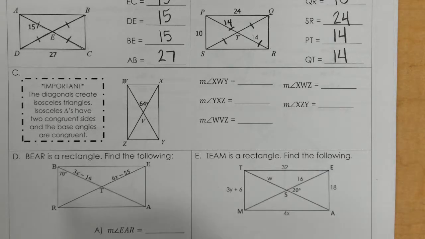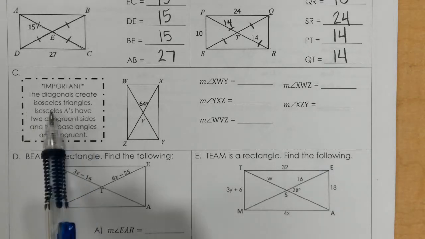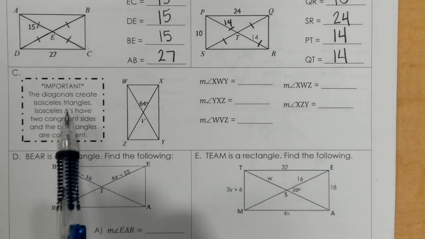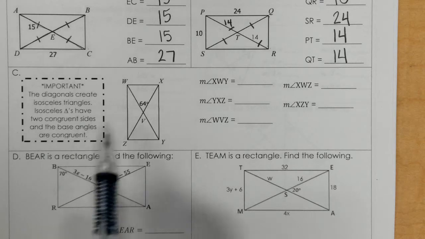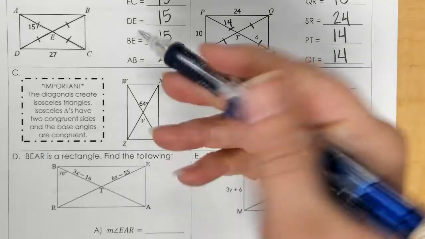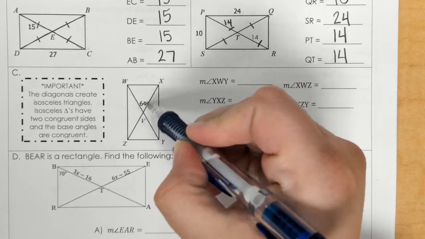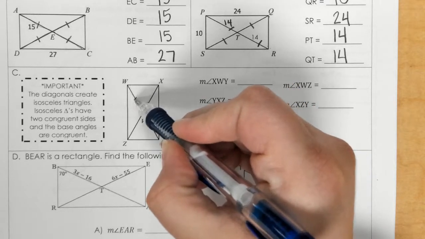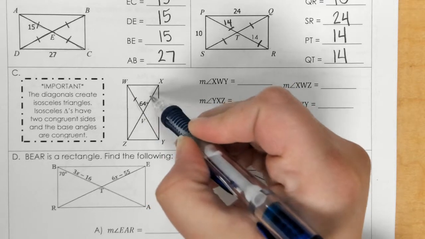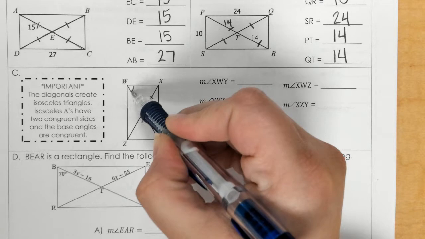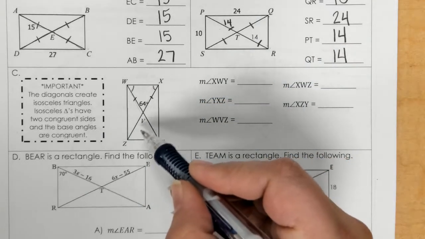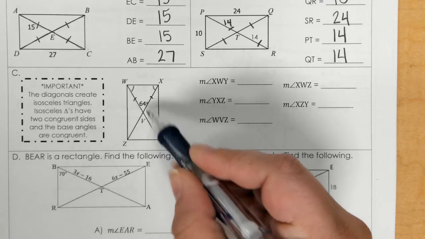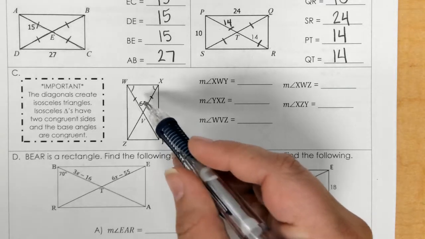In letter C, it says important. The diagonals create isosceles triangles. Isosceles triangles have two congruent sides and the base angles are congruent. Alright, so first of all, in this particular isosceles triangle, these are my two congruent pieces, or legs, which means that these two angles are the same. Okay? That also applies here, because this isosceles triangle is congruent to this isosceles triangle.